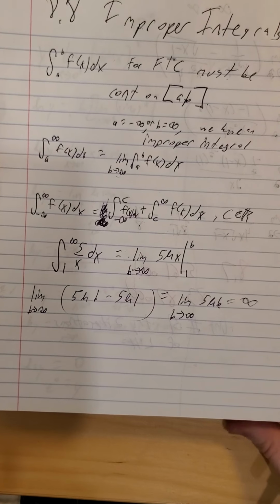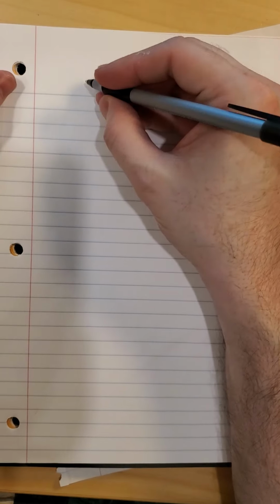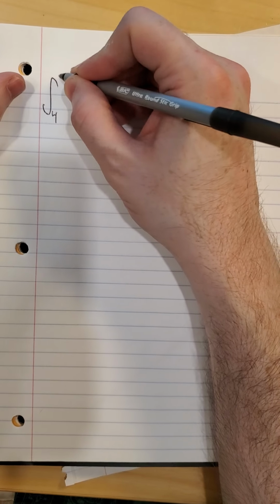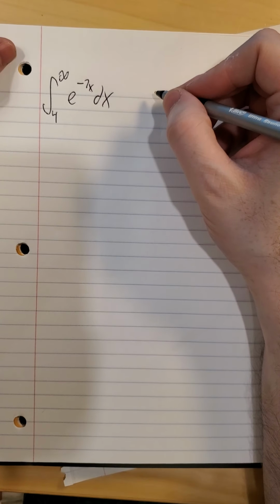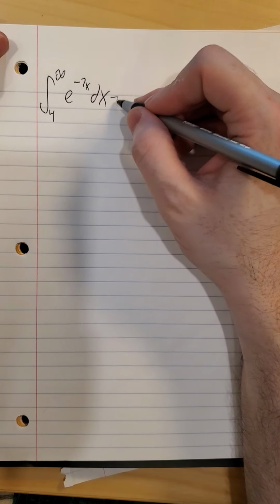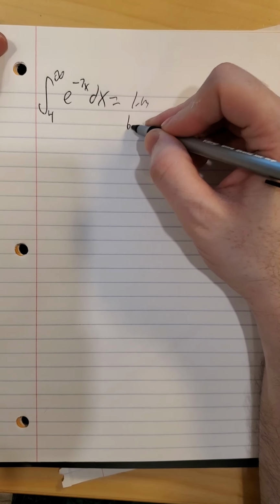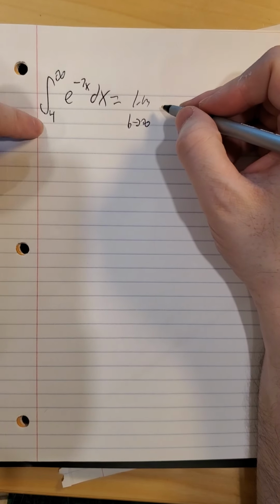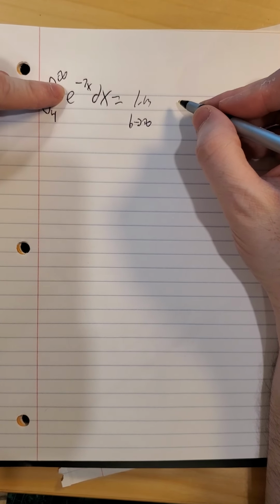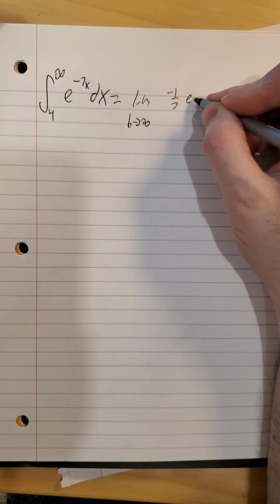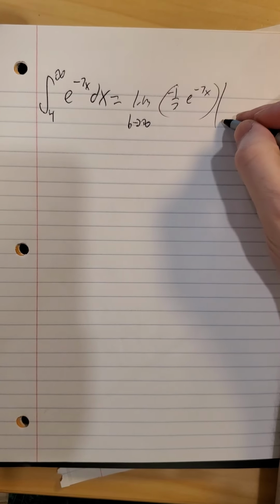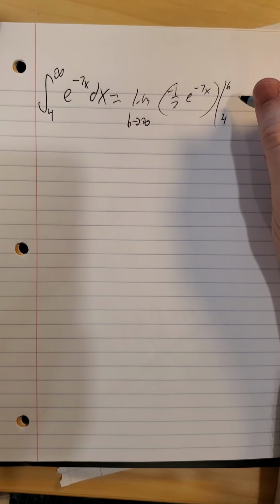Our next one does not have an infinite area, however. If we go with the integral from 4 to infinity of e to the negative 7x dx, we'll take the limit as b approaches infinity. So here's our a, here's our b. b is going to infinity. We take the integral of e to the negative 7x, so negative 1/7 e to the negative 7x, and evaluate from 4 to b.